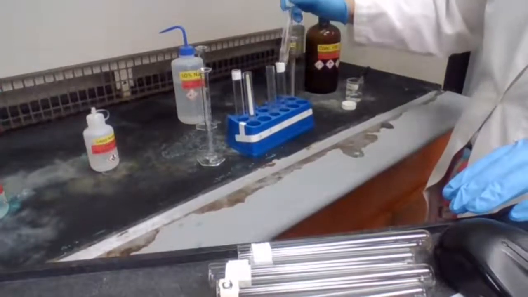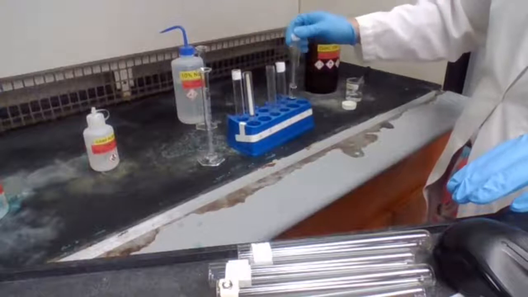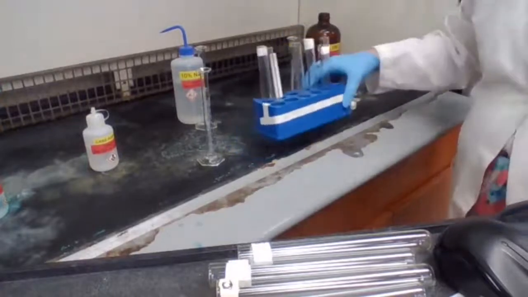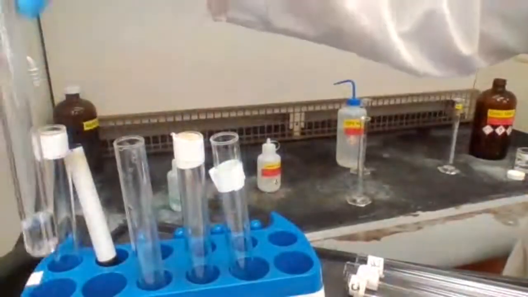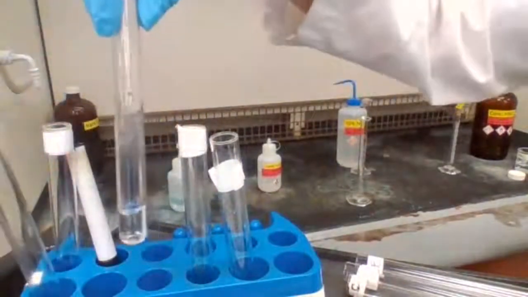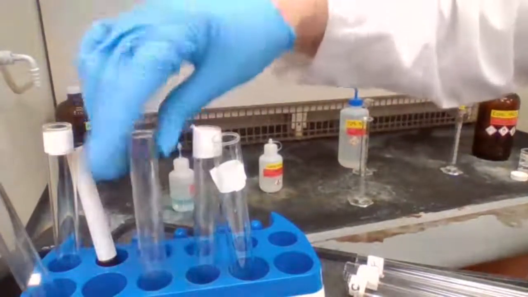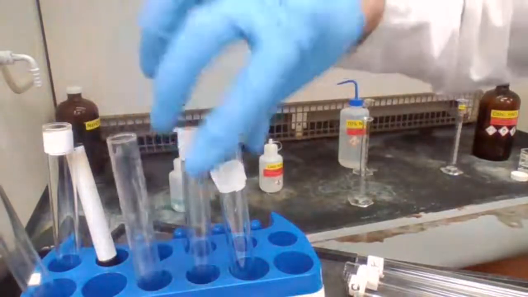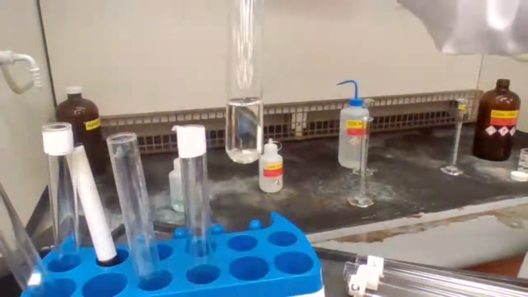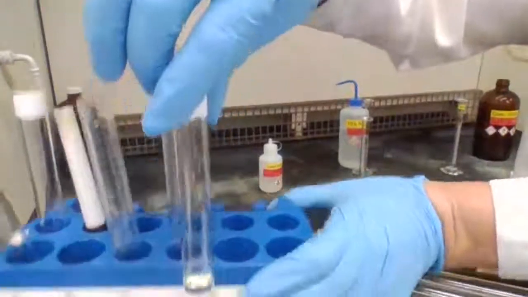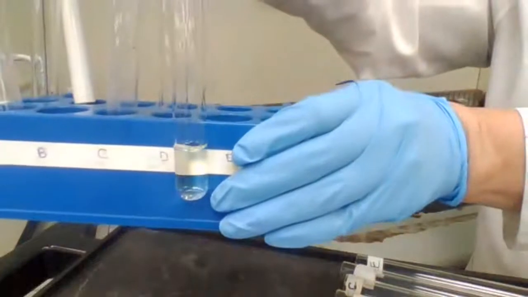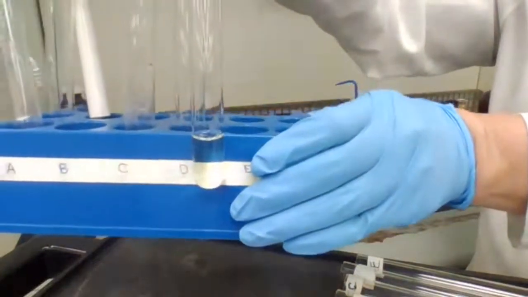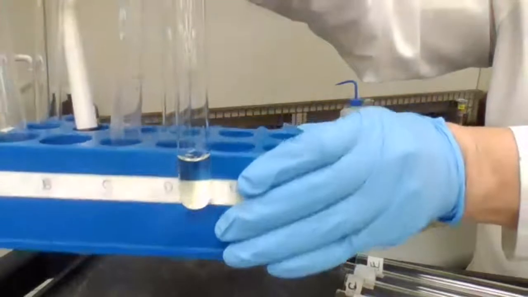And what color are we looking for? A yellow color? No. So that's A, C, D, and E. I think E is yellow enough, right? E is yellow enough, and we don't have to do the hot water bath for this part. Okay?